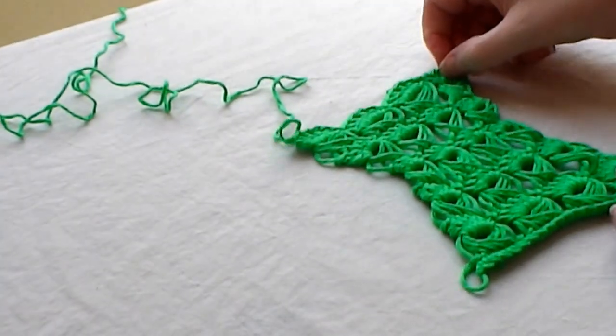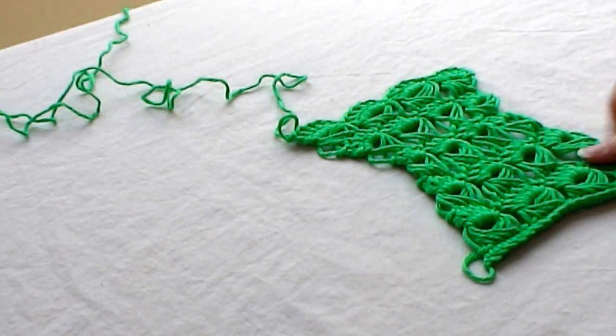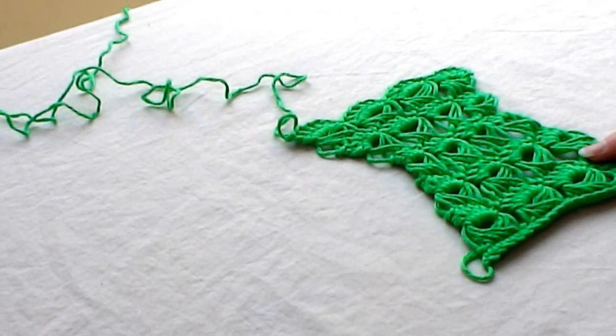Right, so that's the end of our tutorial. So we have increased and decreased, a whistle stop tour of increasing and decreasing using the peacock eye stitch. I hope this was helpful for you.